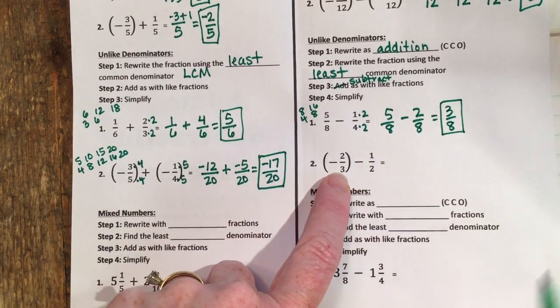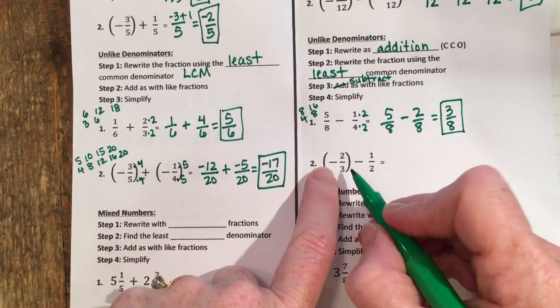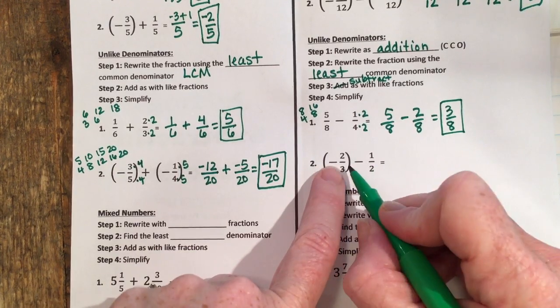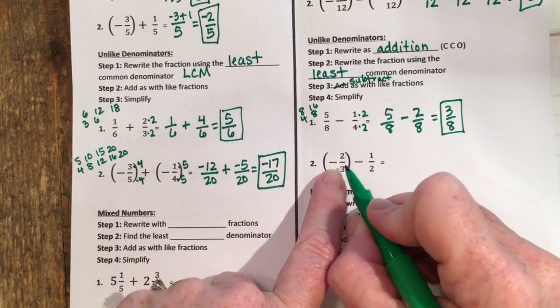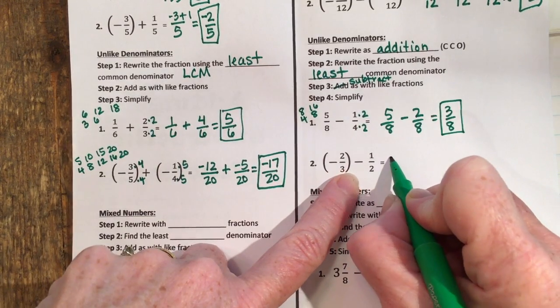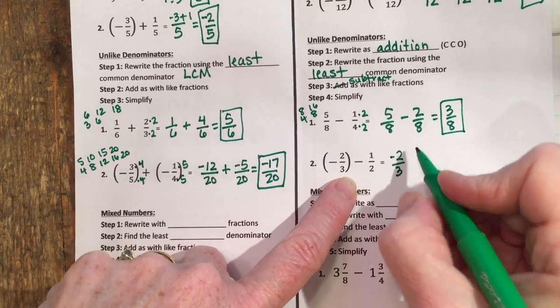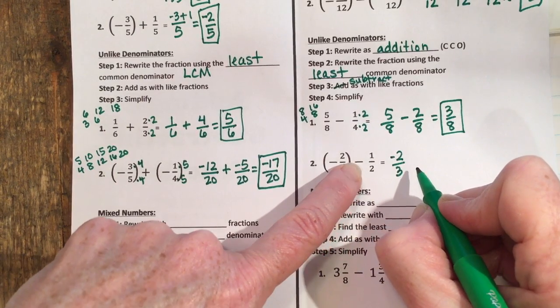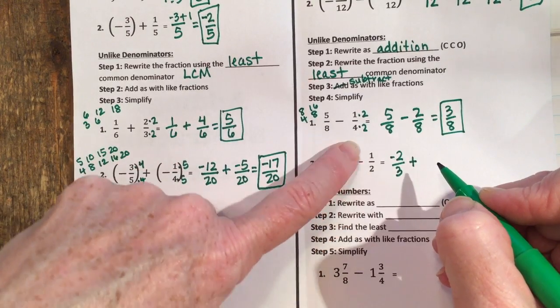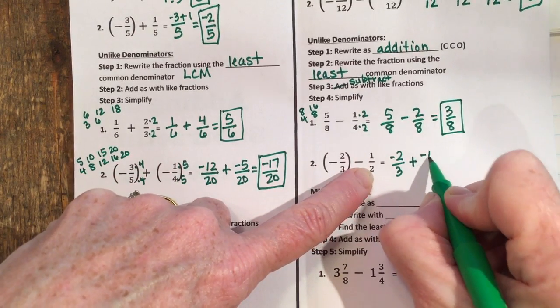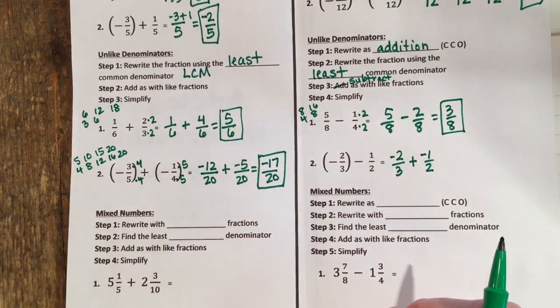On number 2, negative 2/3 minus 1/2. Now this one, it's obvious that I'm working with a negative number here, so my first step is to copy, change opposite, or add a line, change the sign. So I'm going to rewrite this, then I'm going to move up the negative. Negative 2/3, keep that, change to what? Change to add, and then change to the opposite. The opposite of 1/2 is negative 1/2, and I'm going to write that negative with the 1.